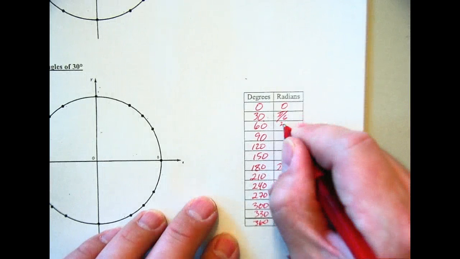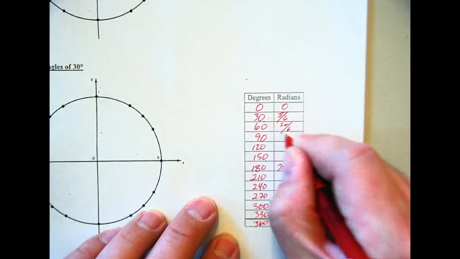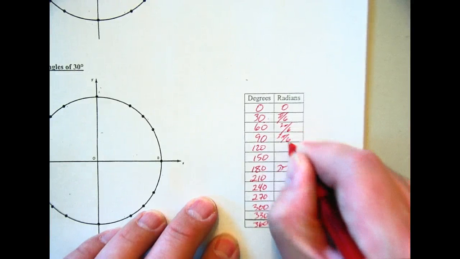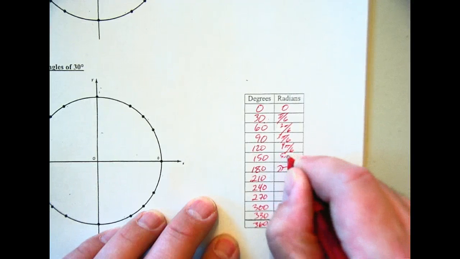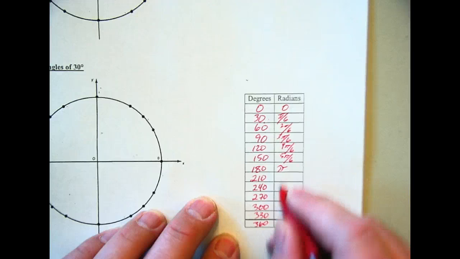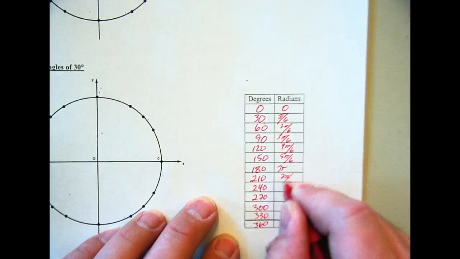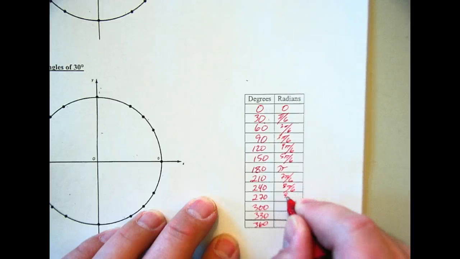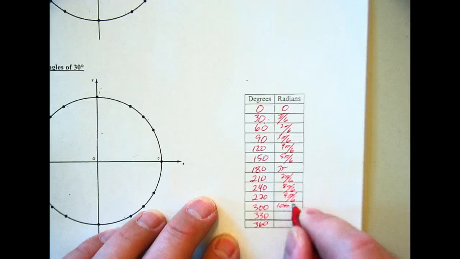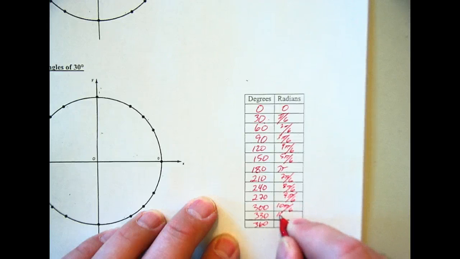This is 2 pi over 6. 3 pi over 6. 4 pi over 6. 5 pi over 6. 6 pi over 6. 7 pi over 6. 8 pi over 6. 9 pi over 6. 10 pi over 6. 11 pi over 6, and 12 pi over 6.